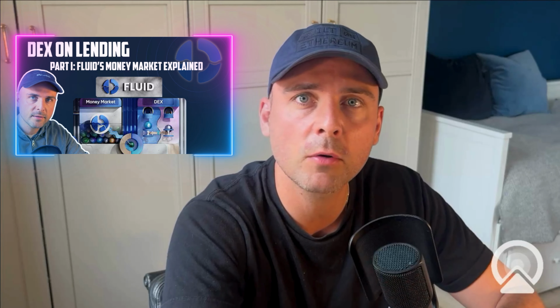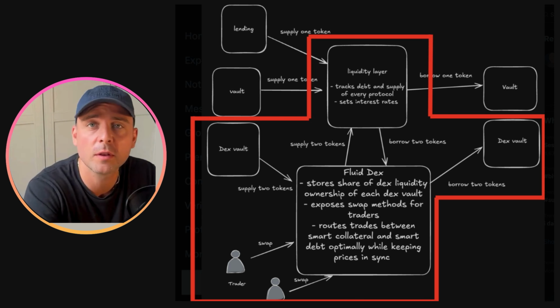More specifically, we'll break down how smart collateral and smart debt actually work under the hood. So sit back, grab a coffee, this one is going to be exciting. So as the name DEX on lending already suggests, Fluid's DEX isn't your typical DEX. Instead, it deeply integrates with the underlying Fluid lending market.